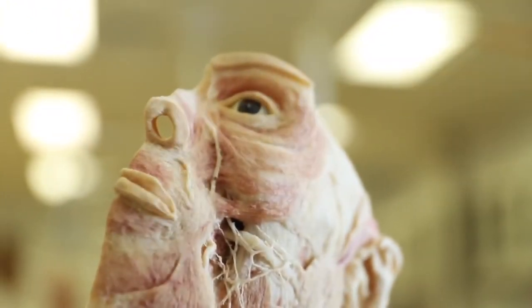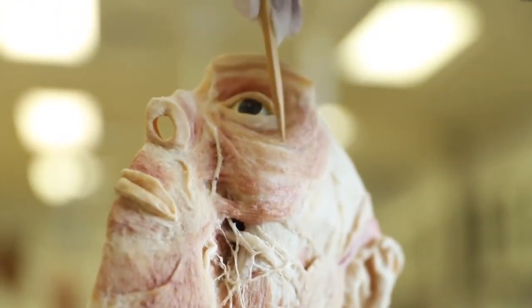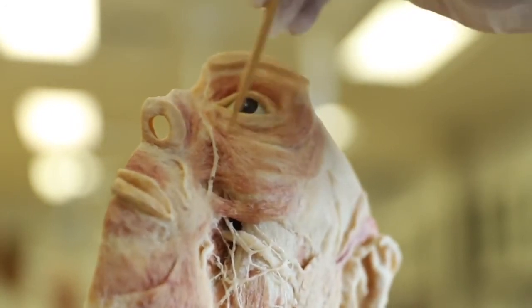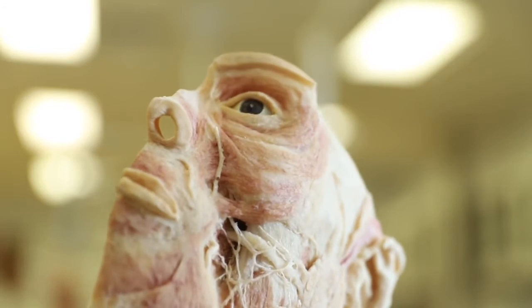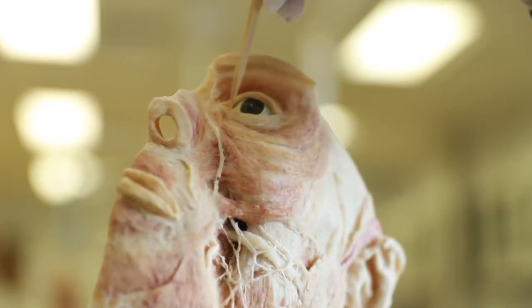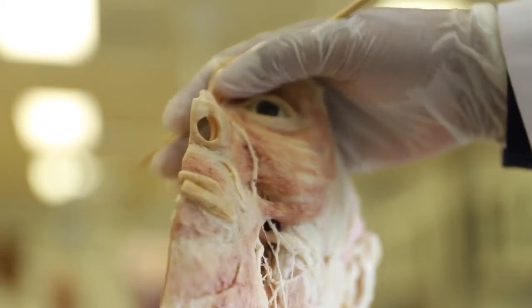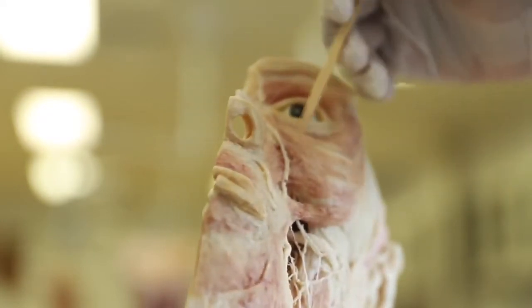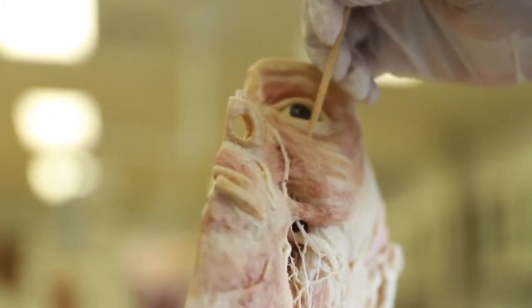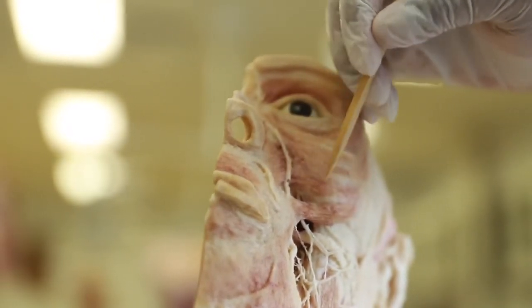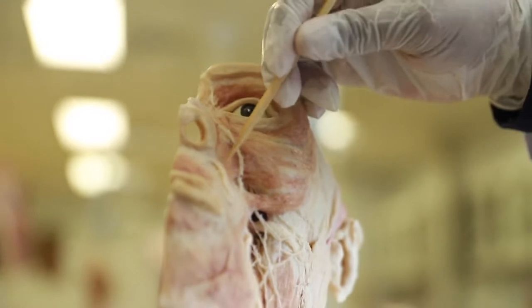Here is orbicularis oculi, orbital part attached to the margin of the orbital bone, and then here is the palpebral part in the superior and inferior eyelids. Here is zygomaticus minor, this one.